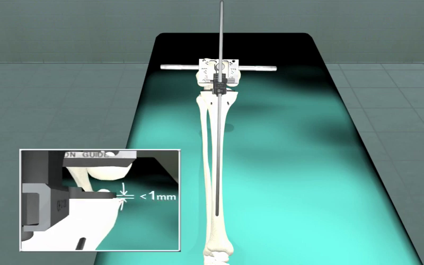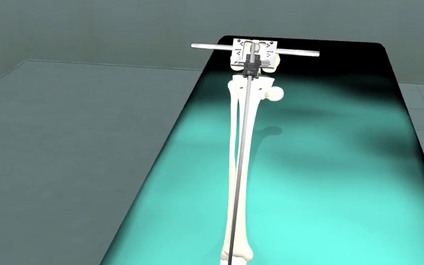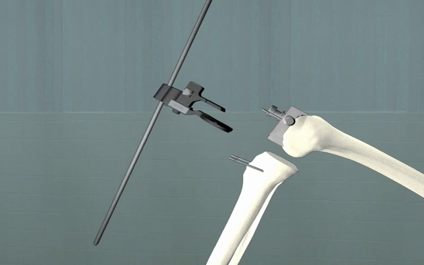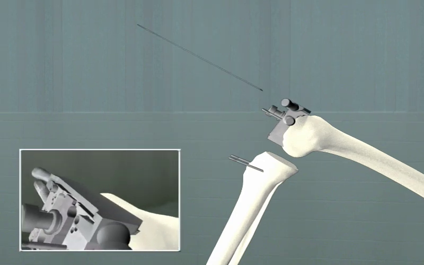The alignment rod can be used to assess the amount of tension in either compartment. This alignment rod also can be brought down to the tibia to check for proper tibial resection angle. The guide is then pinned into place, giving equal compartment tension medially and laterally. The anterior femur is then resected with a power saw through the capture plate.